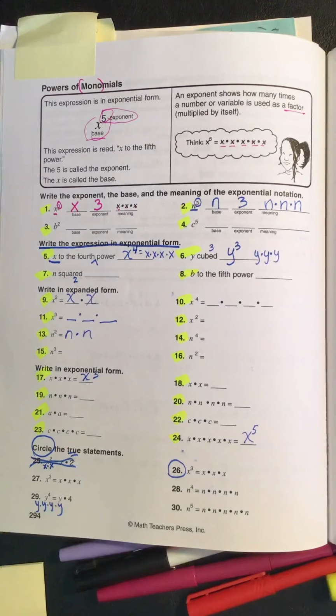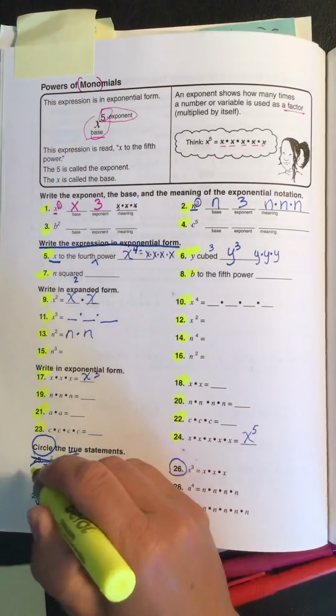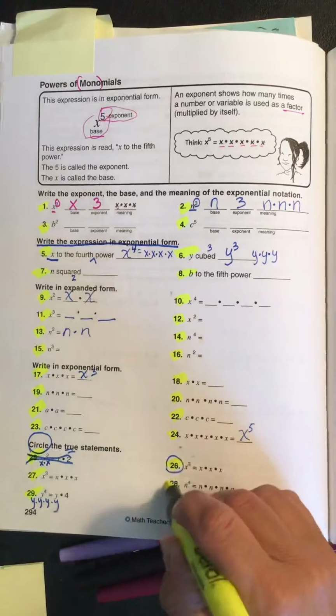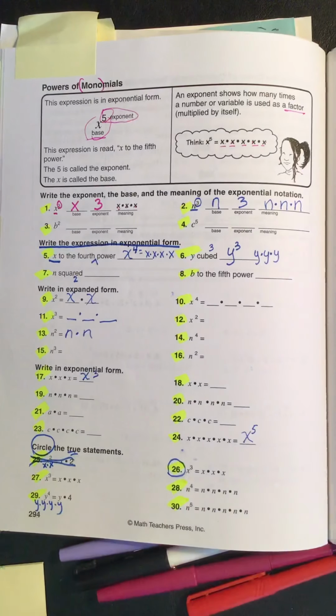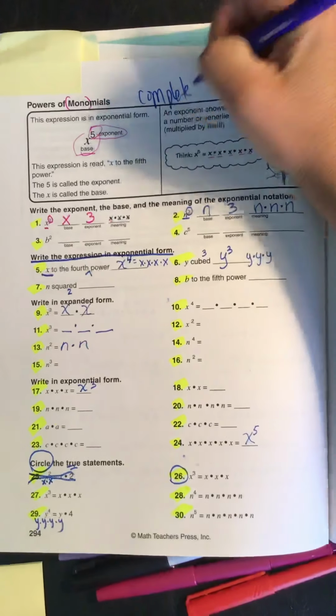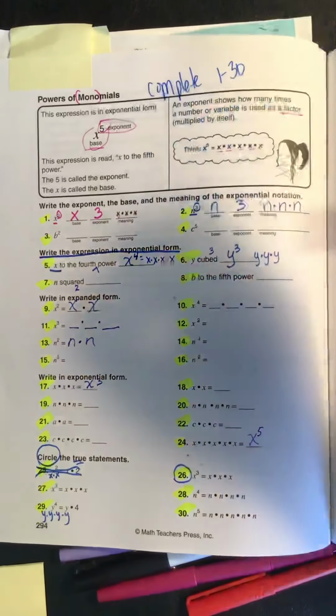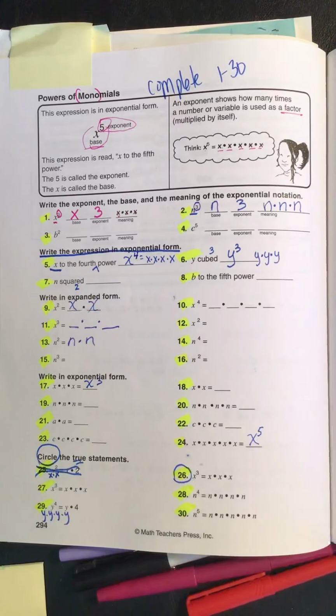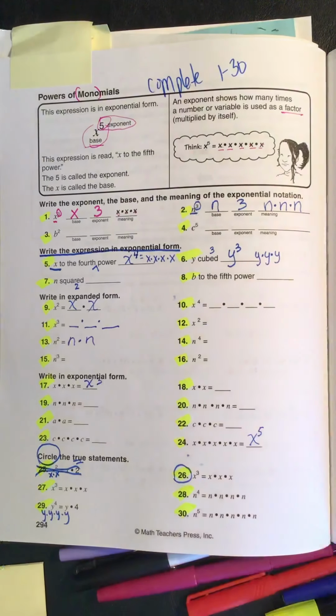And that completes it. You can watch the video again. You don't have to. If you think you got it, go ahead and submit me all your answers, 1 through 30 on this page. I will write it up on the top. Complete 1 through 30. Submit your answers, and I will love to give you credit. Thank you so much for your hard work.